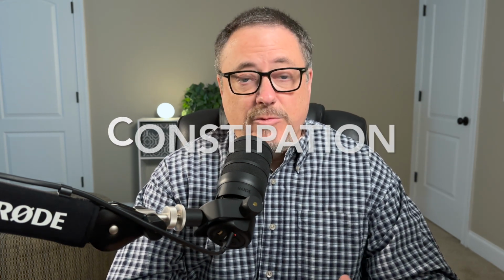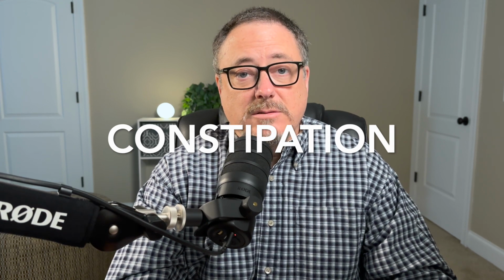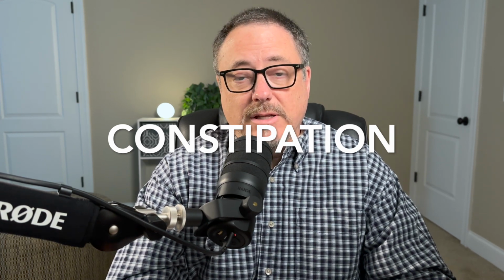So let's jump right into what are some of the conditions that can cause you to have discomfort or pain in your left upper quadrant area of your abdomen. The first one is going to be constipation. Now, with constipation, you can have pain really anywhere in your abdomen, but the left upper quadrant is one of the common areas that you can hurt.